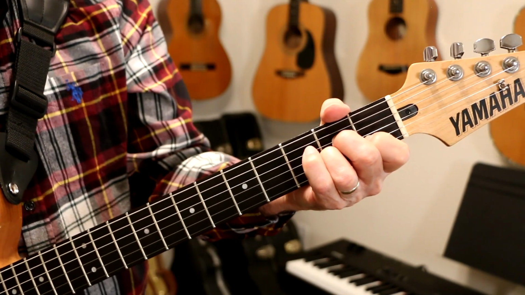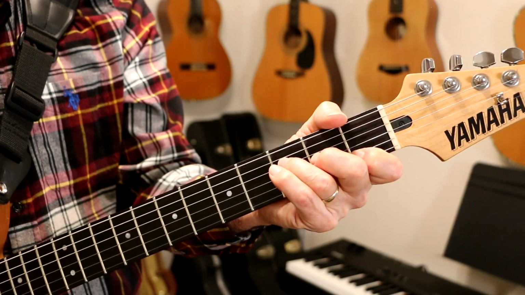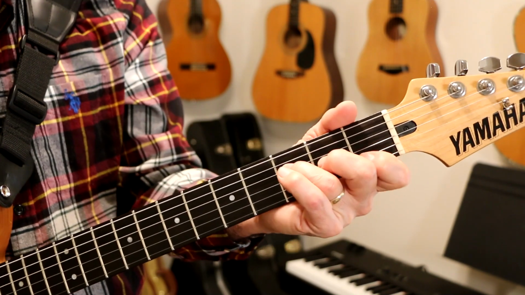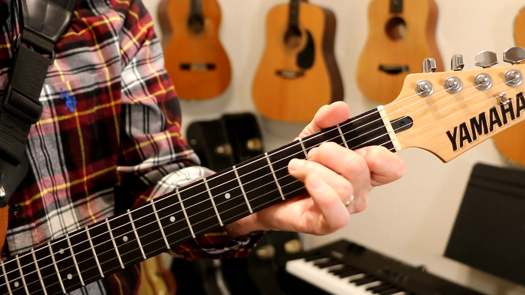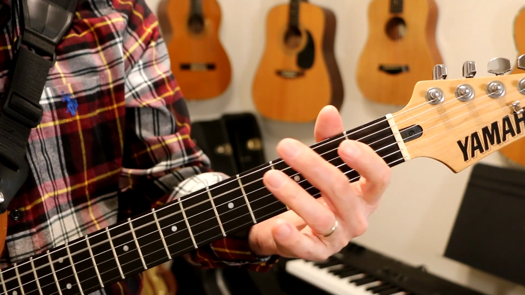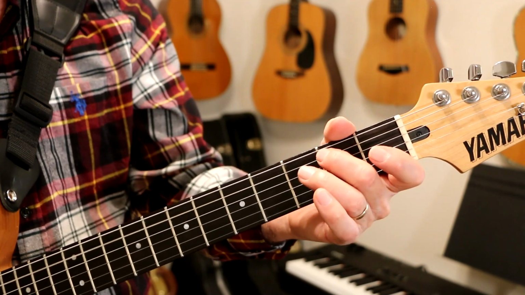So that's possible. We can also play from C, walk up to F, back to C, walk down to G, back up to C.